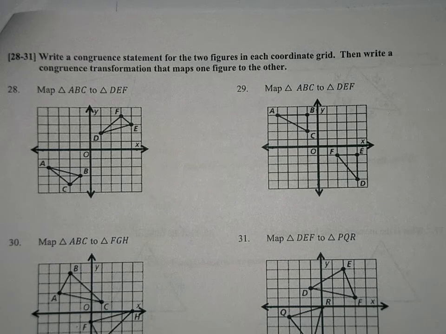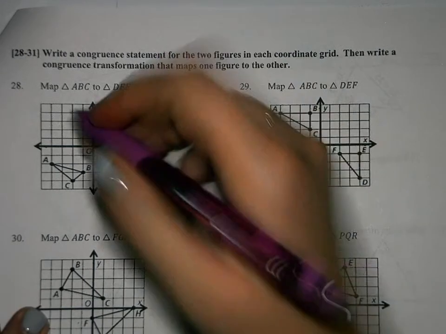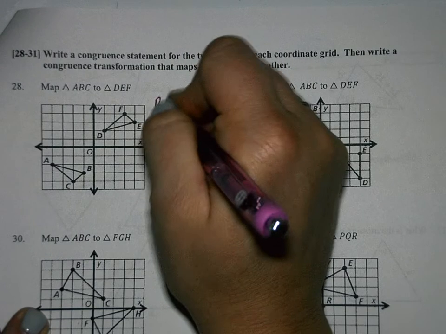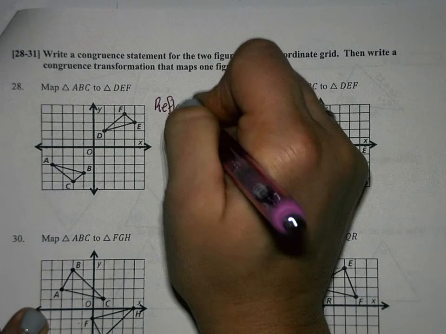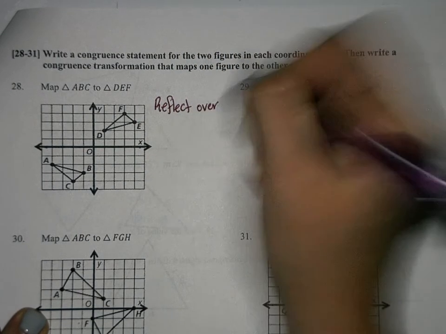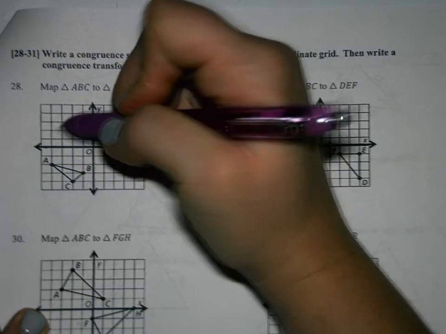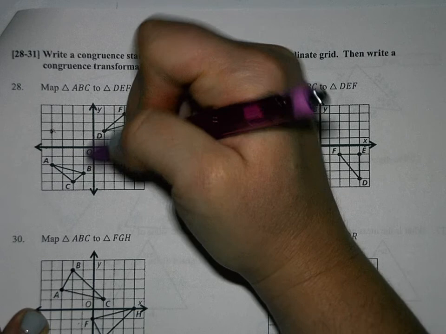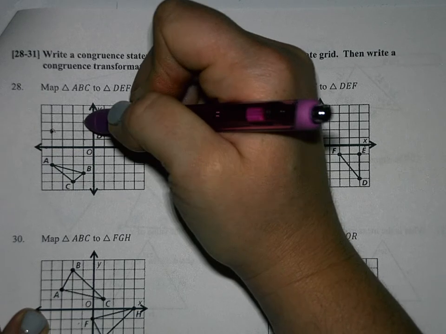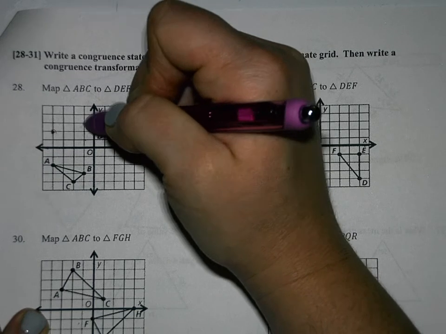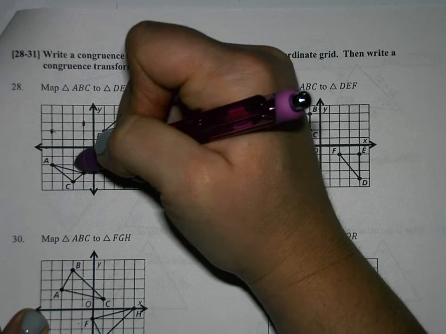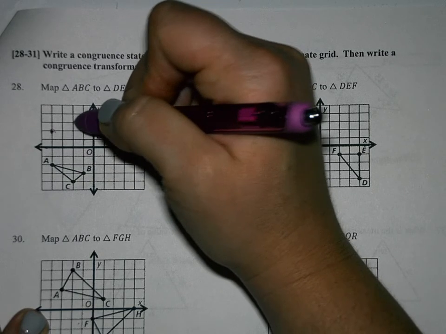Reflect over x and go left 5. Okay, so reflect over the x. So if we reflected over the x, and then translate it left 5.